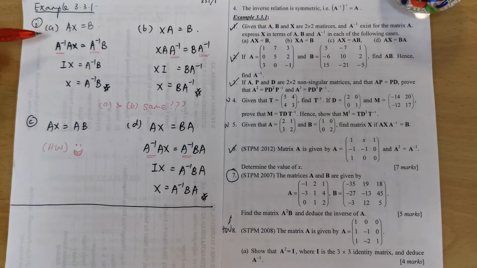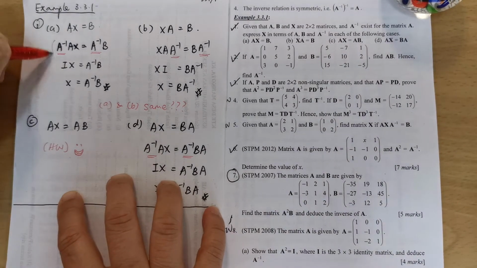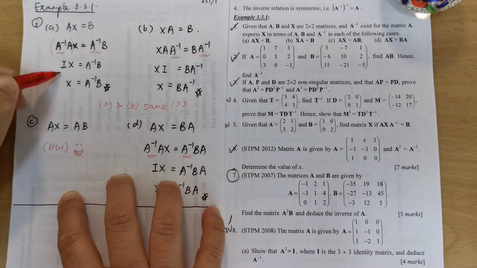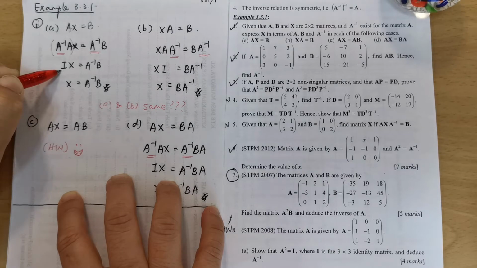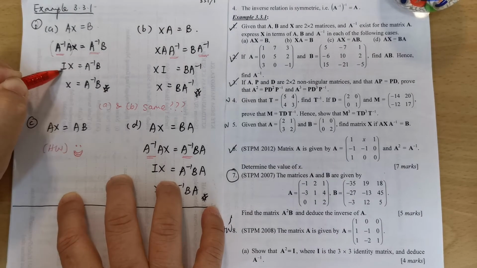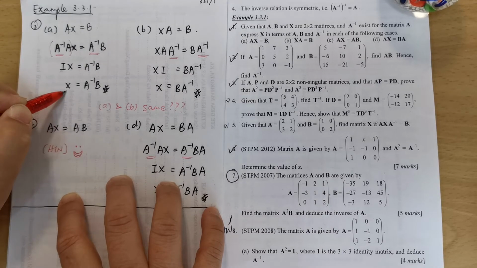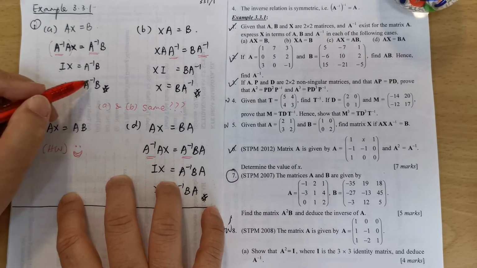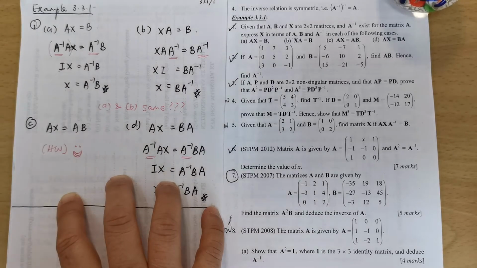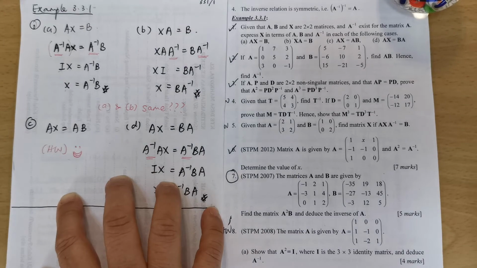Alright, so after I multiplied the inverse A, we know that when inverse A is multiplied with A, this is I. This one remains the same. And any matrix multiplied with identity, you get back the matrix. Therefore, matrix X is inverse A multiplied by B. This is how we are going to do it. And we are going to use this concept quite often.